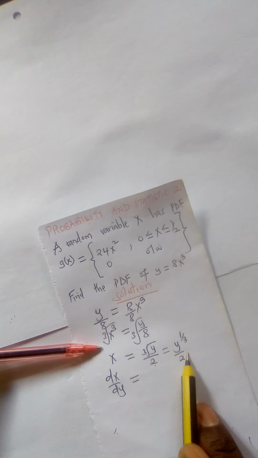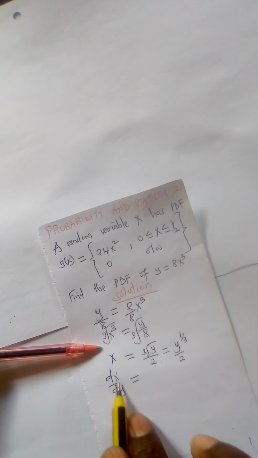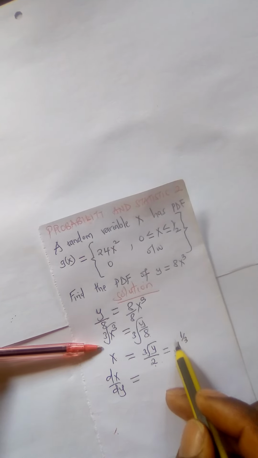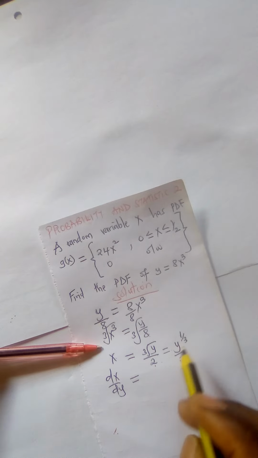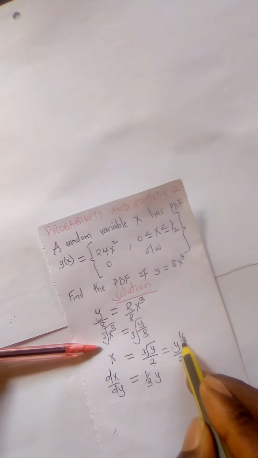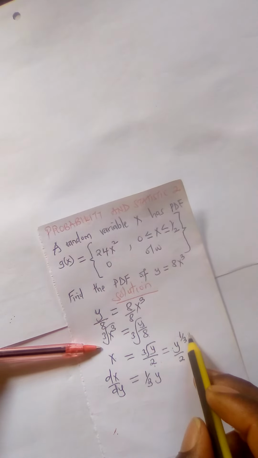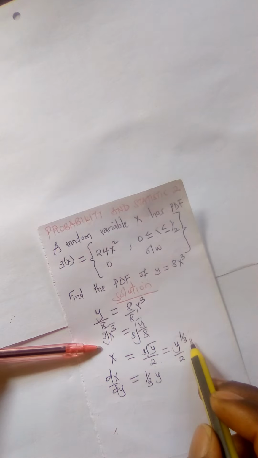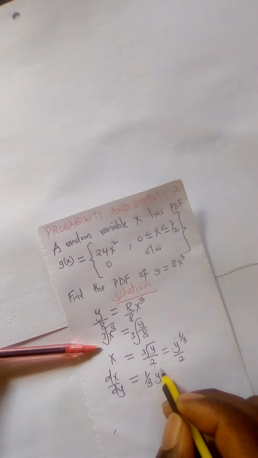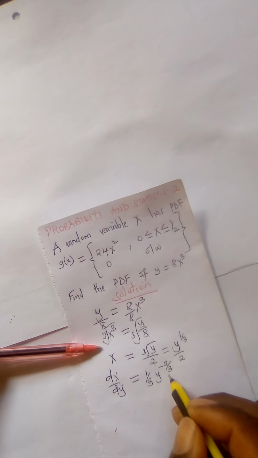Now you can get the first derivative dx/dy by differentiating y raised to a third. The third will come here, then you subtract 1 from the power. So a third comes here, it will be a third y. Now subtract 1 from the power. A third minus 1 is negative 2 out of 3.